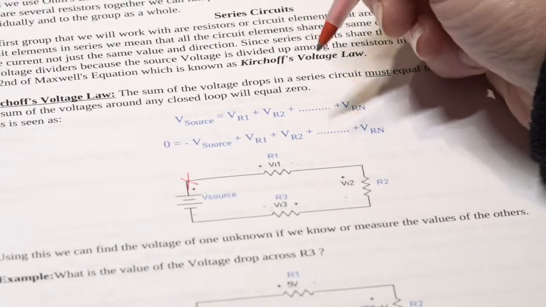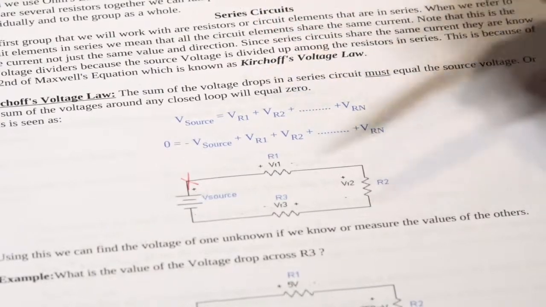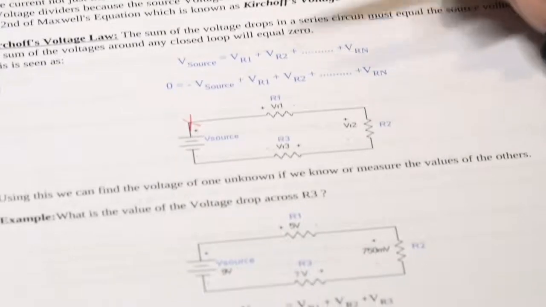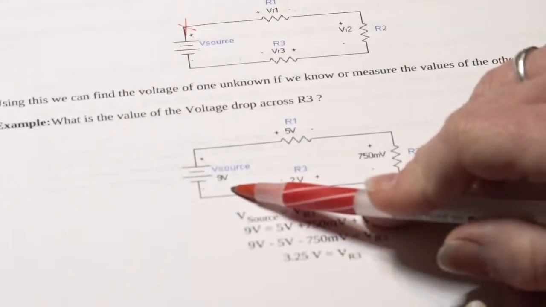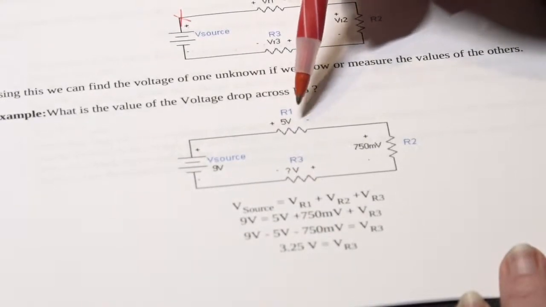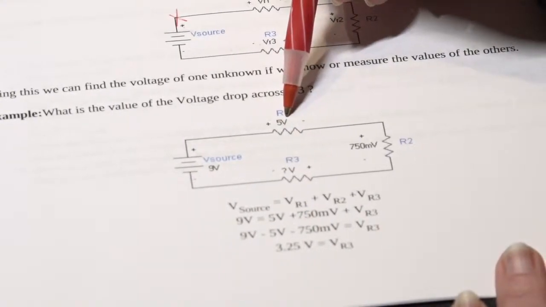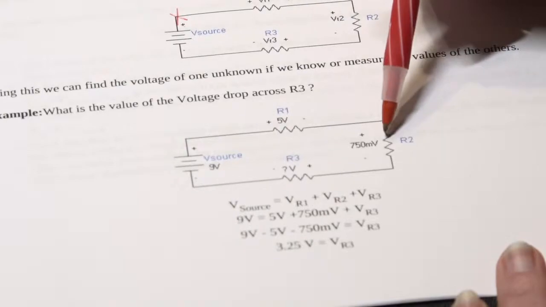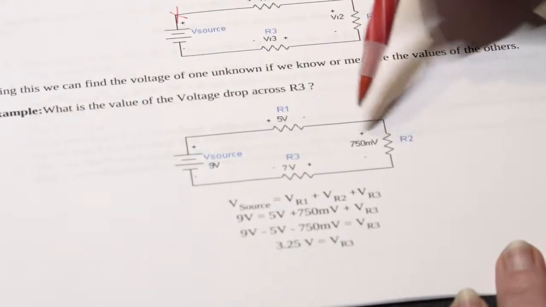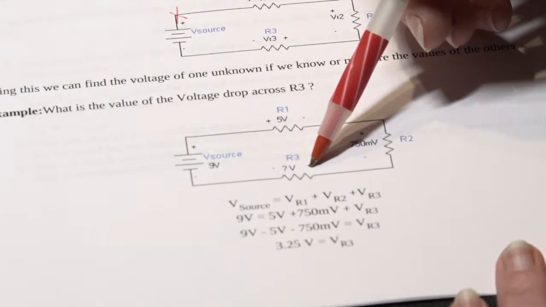Well, that's kind of good to know. So if we have a circuit like this one here, where we have a 9-volt voltage source, and we've measured 5 volts across resistor 1 and 750 millivolts, also known as 0.75 volts, across resistor 2, we can simply find the voltage across resistor 3.